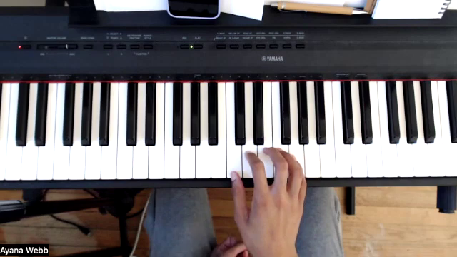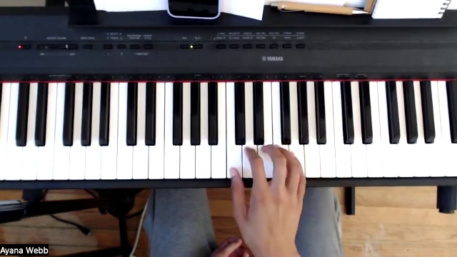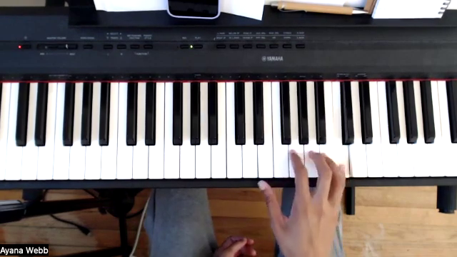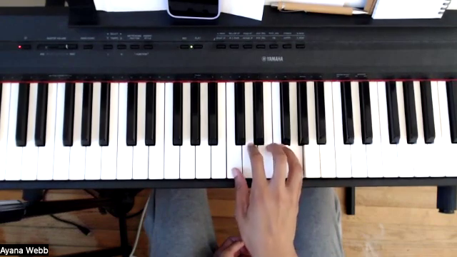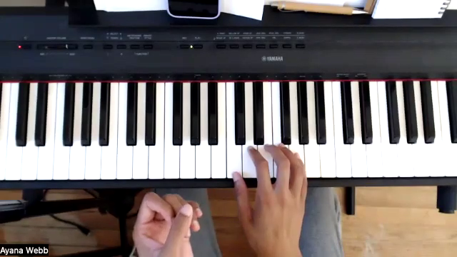If I were to play, for example, a C major scale, you see how I was able to do that without running out of fingers, and I was able to do it effortlessly. Because if I just did it like this, then I'd run out of fingers. But if you notice, I did something like a little bit of a switch.